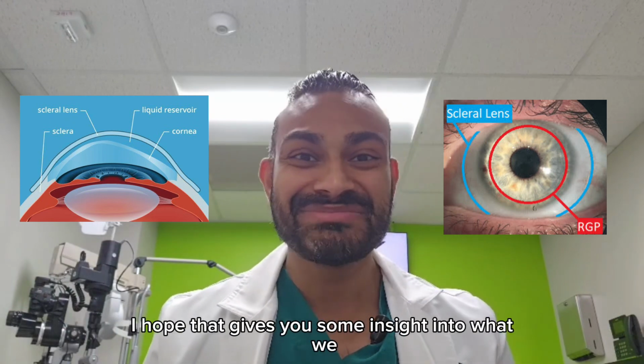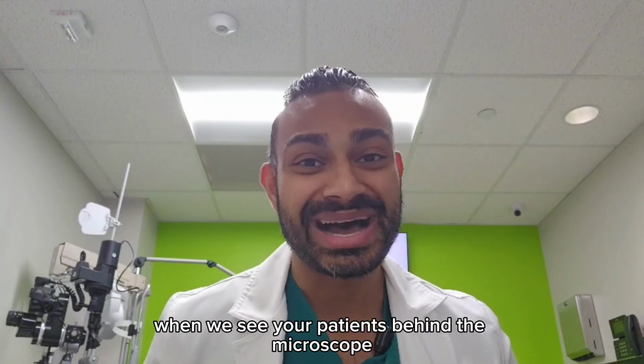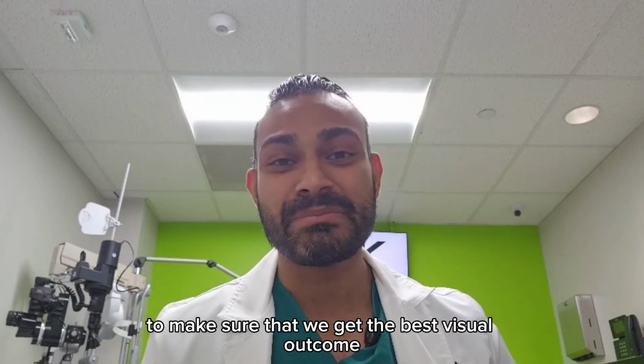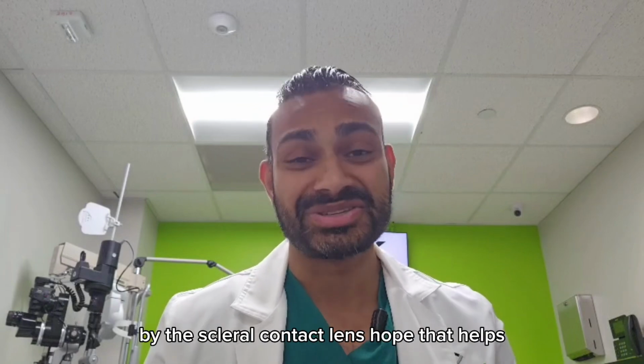So I hope that gives you some insight into what we as scleral lens doctors are looking at when we see our patients behind the microscope. So I want to make sure we, one, prioritize vision to make sure that we get the best visual outcome we can, but also that the ocular surface is not being impacted by the scleral contact lens.